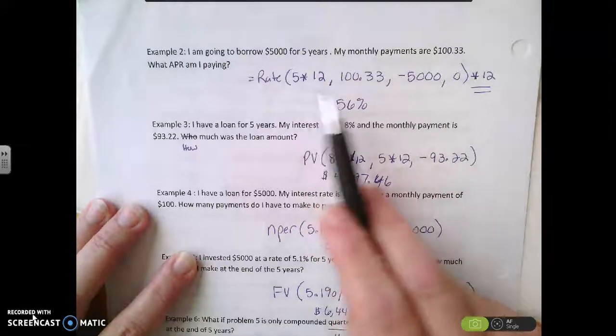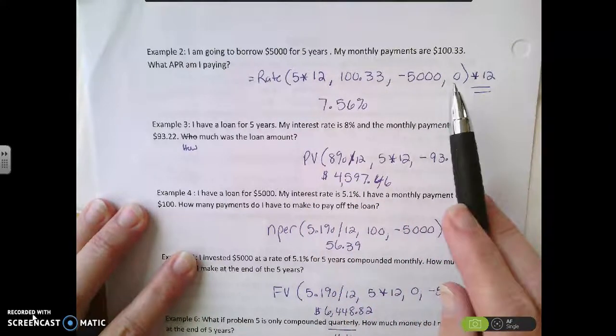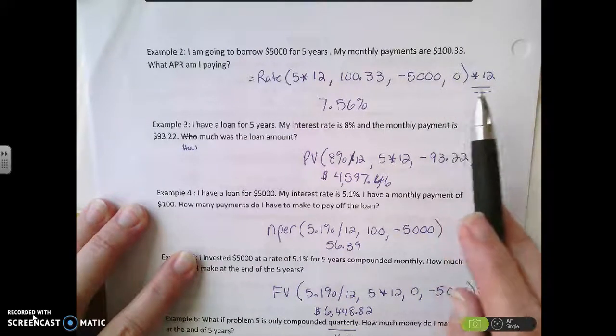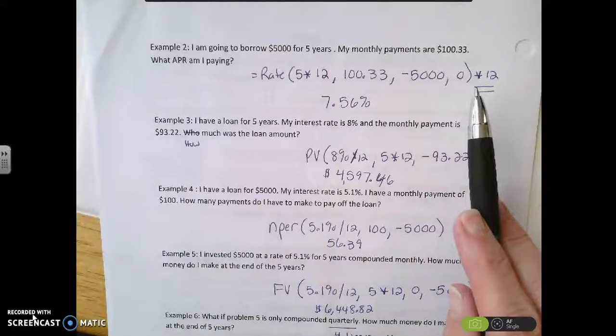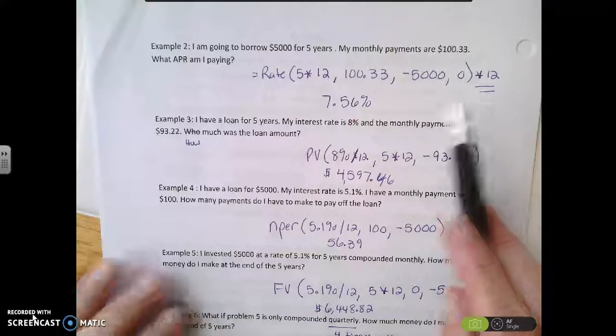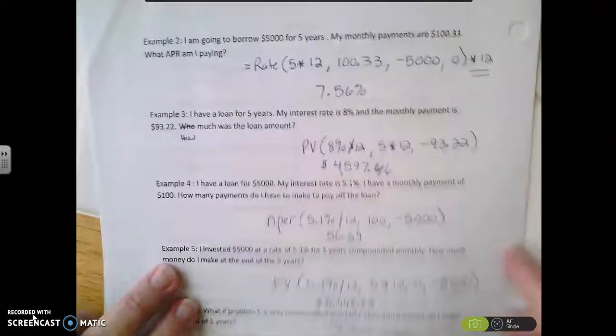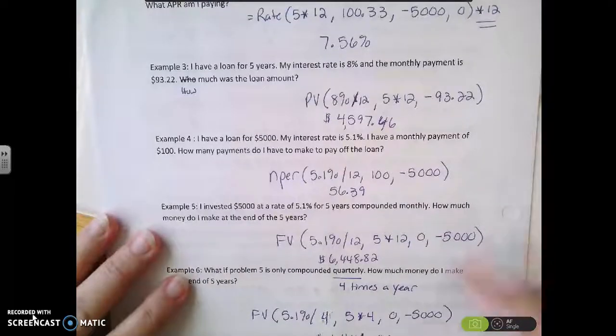So when you put all of this in, you've got to remember that rate is going to be the periodic rate, not the annual percentage rate. So to make it the annual percentage rate, we're going to multiply by 12 because it's monthly payments, and we end up with 7.56%. Okay, number three, you have a loan for 5 years.